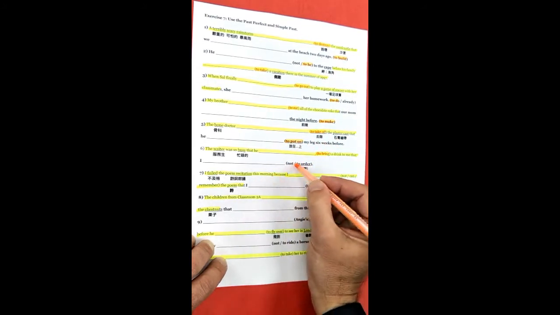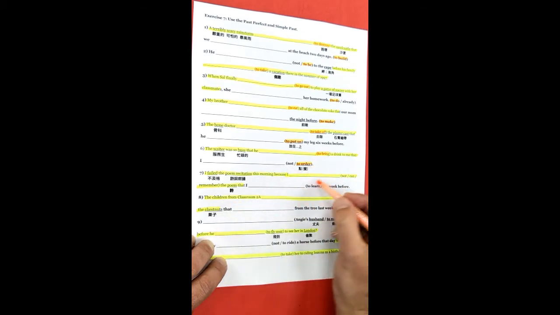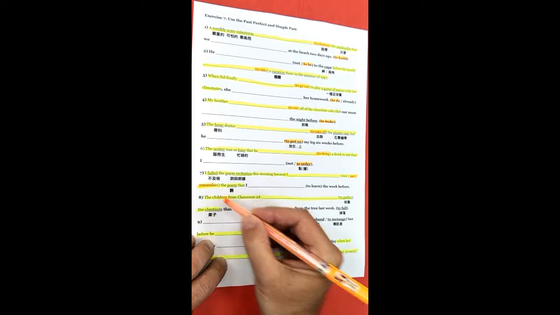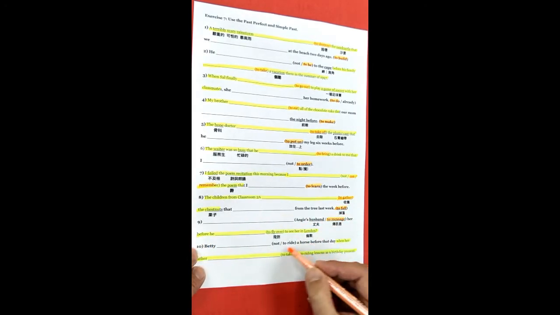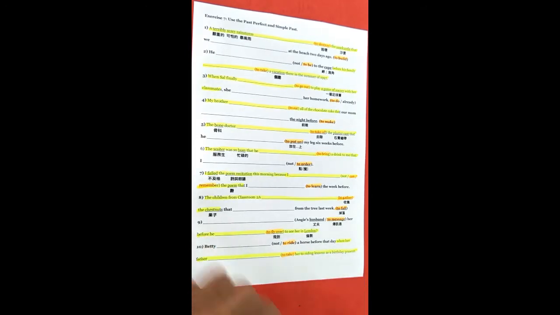To bring, to order. 7. Can, remember, to learn. 8. To gather, to fall. 9. To message, to fly over. 10. To ride, to take.